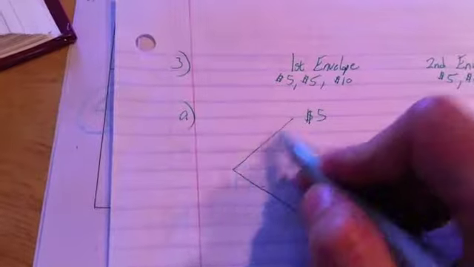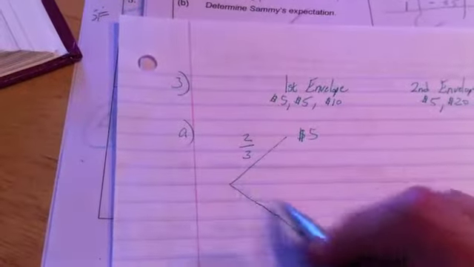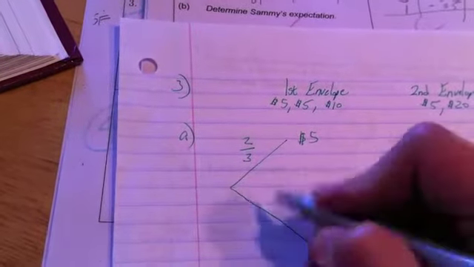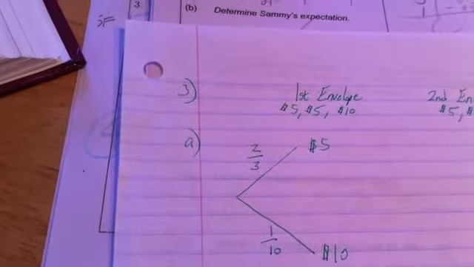And if we want to put some probabilities on this, the probability of drawing a $5 bill would be 2 out of 3, right? And the probability of drawing a $10 would be 1 out of 3.